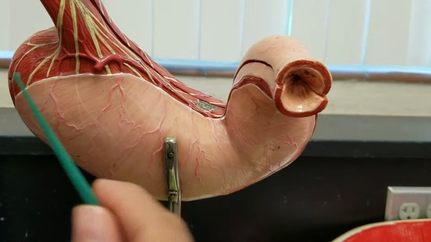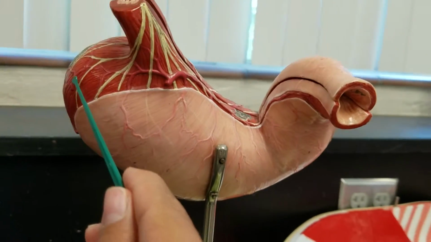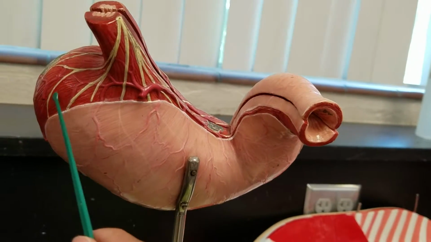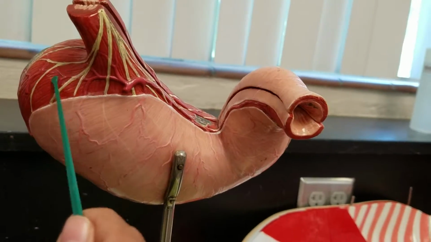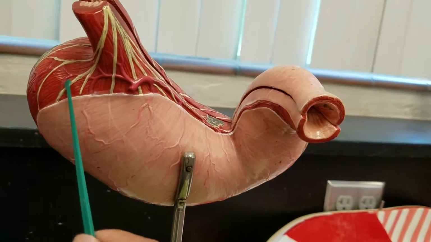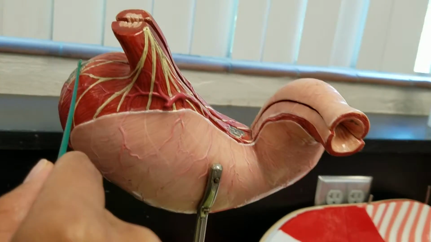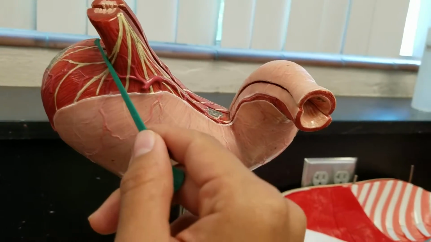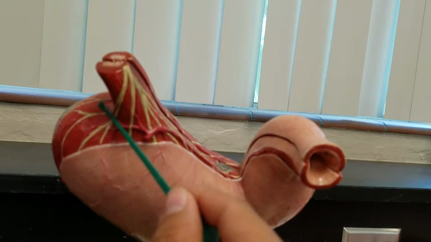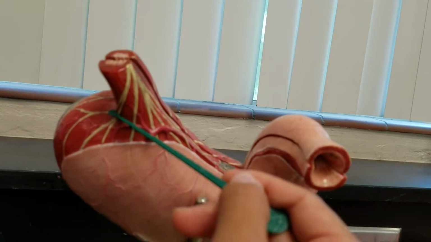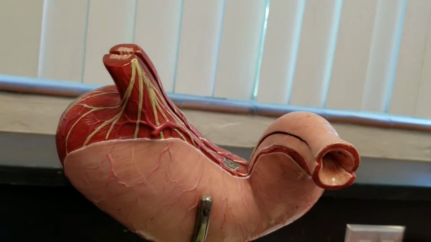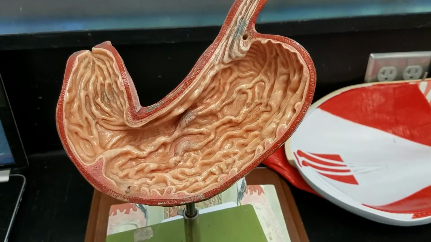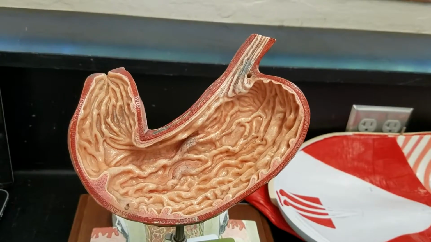And then we would go up here and find the muscularis externa, but this is the longitudinal layer. And this would be considered the fundic region. And then out here we would have the lower esophageal sphincter. So now we're looking at the deeper layer of the stomach.